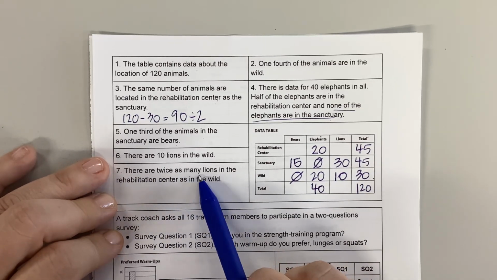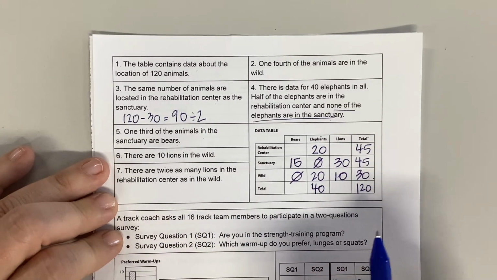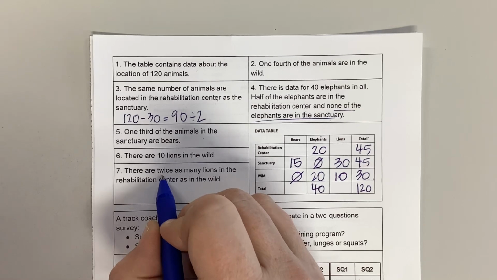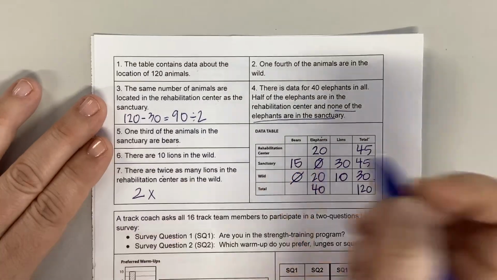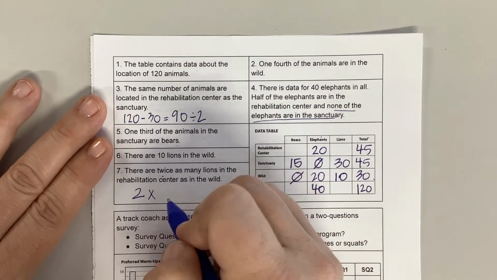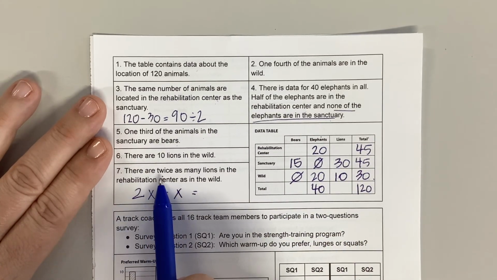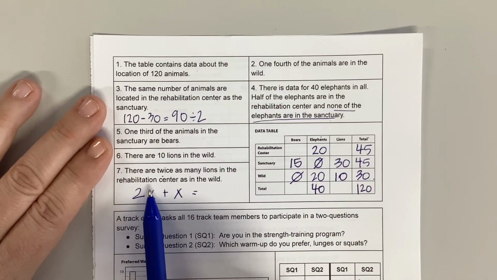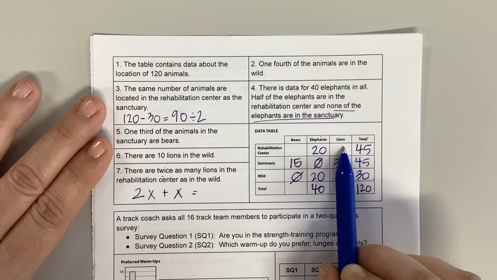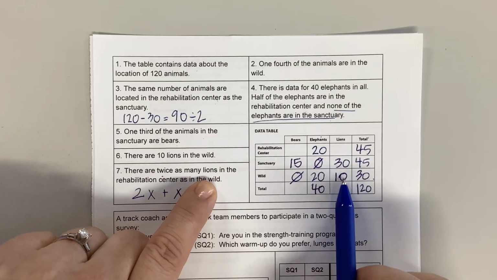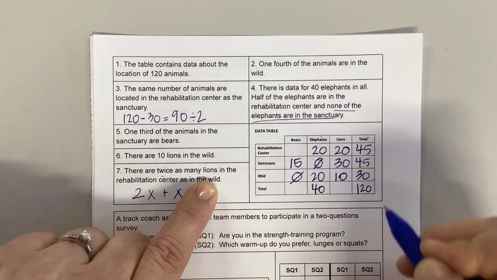There are twice as many lions in the rehab center as the wild. So I can write a math problem to help my brain think of it. 2x plus x equals lions. We don't know the exact number. But there are twice as many lions in the rehab center as the wild. So wild is 10. How many are here? 20. Which means bear rehab.